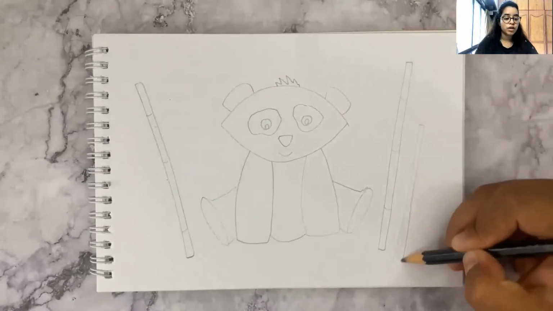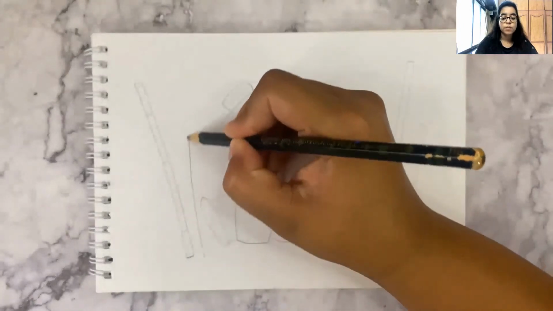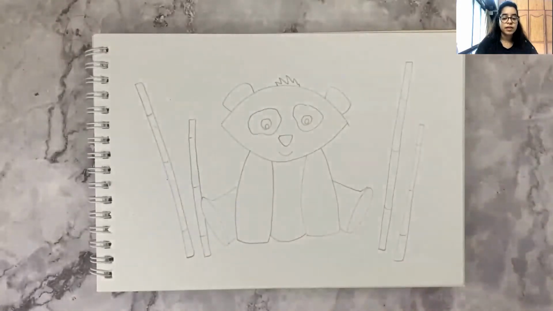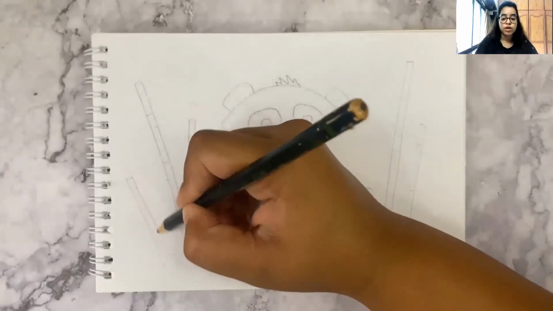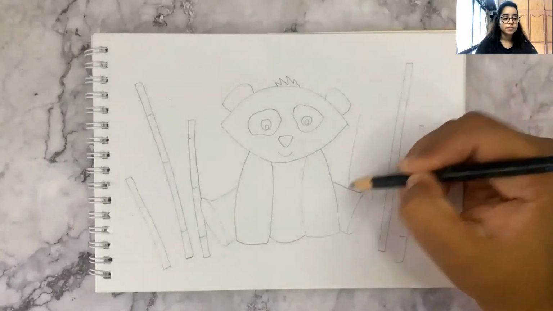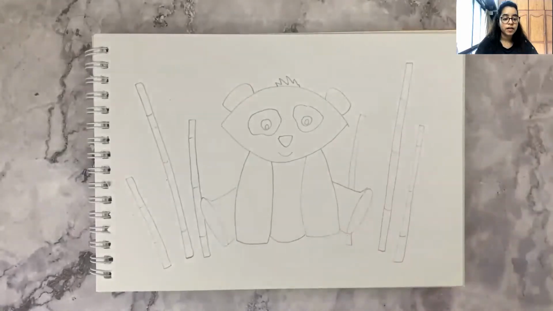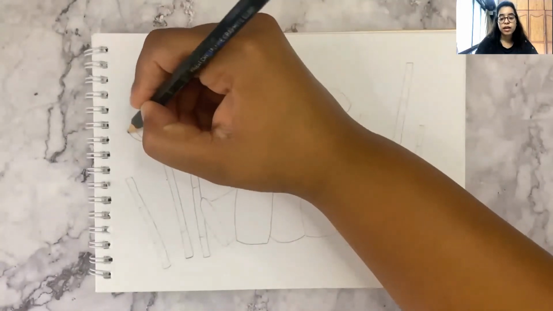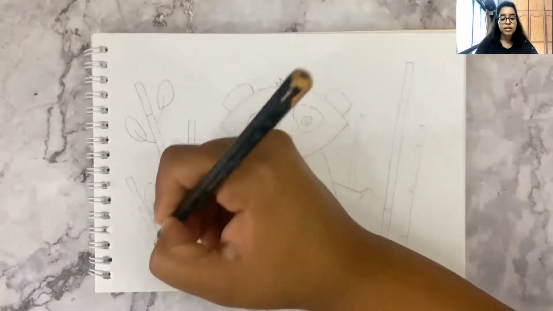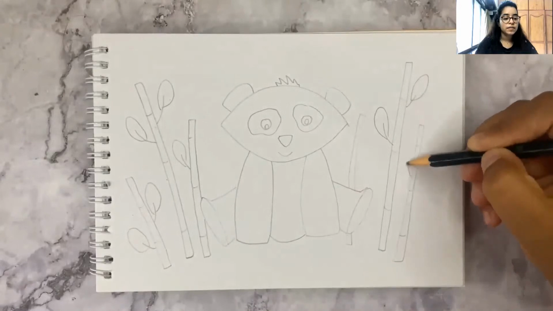Just drawing a few more sugar canes around it. If you have a good amount of space left, you can add more sugar canes, but you need not add too many. I'm just going to add a few sugar canes in different sizes. Then I'm going to add a few leaves just around these sugar canes.